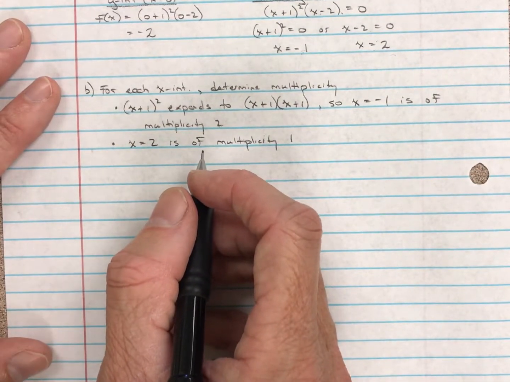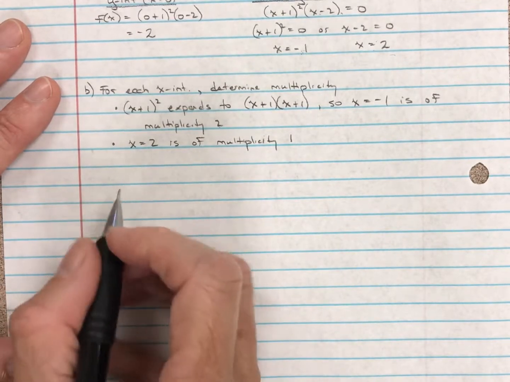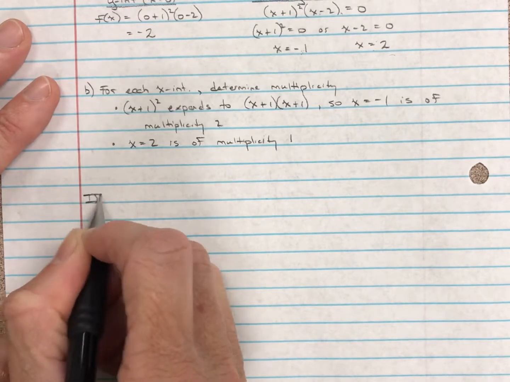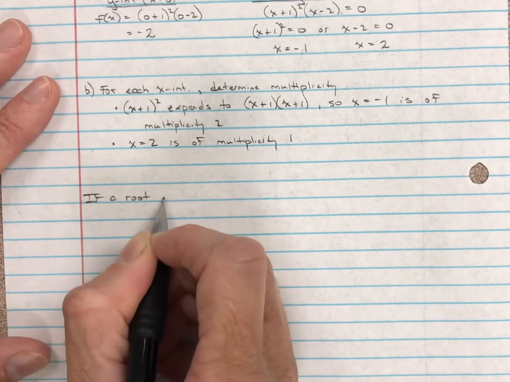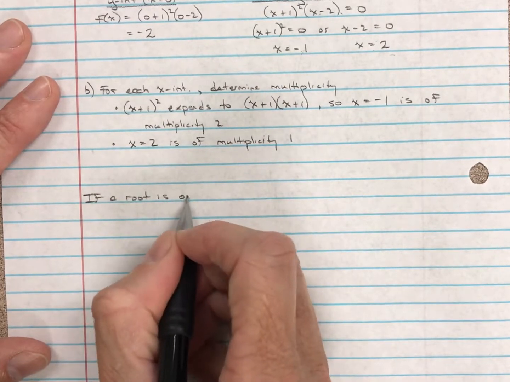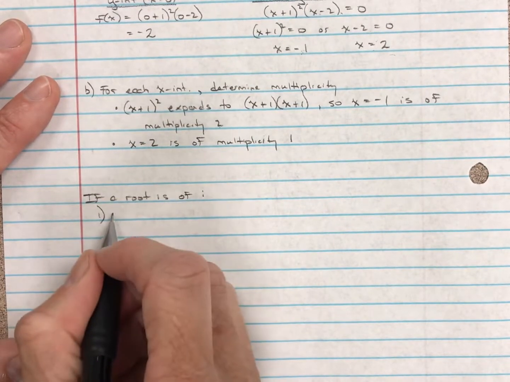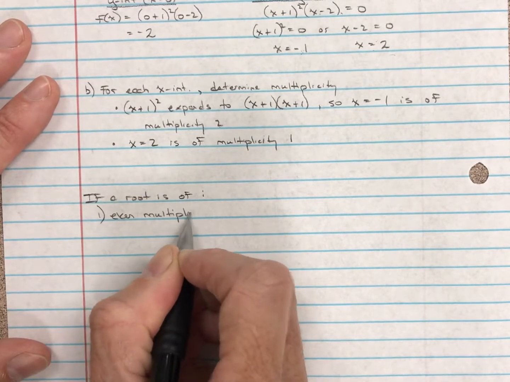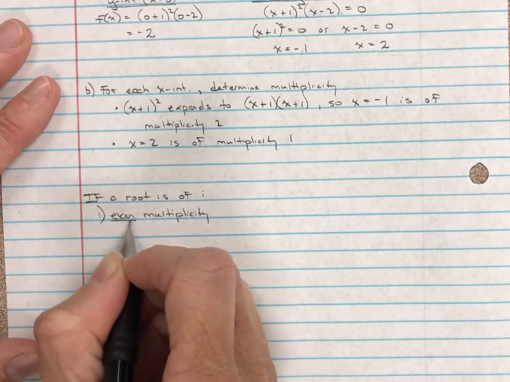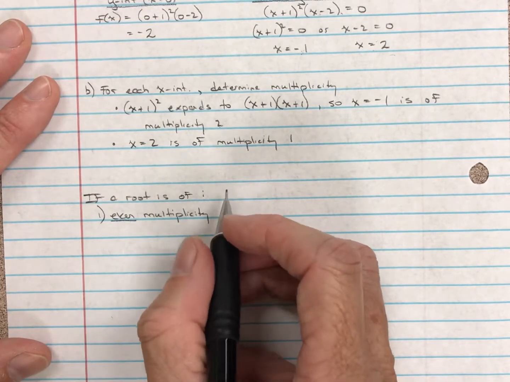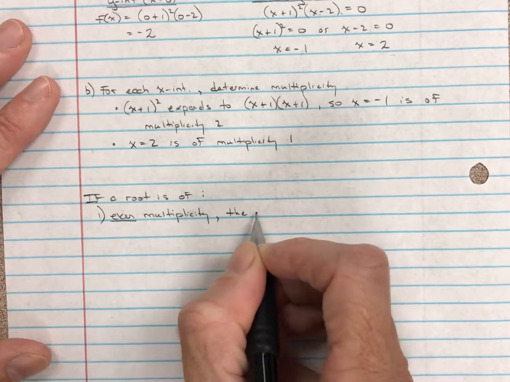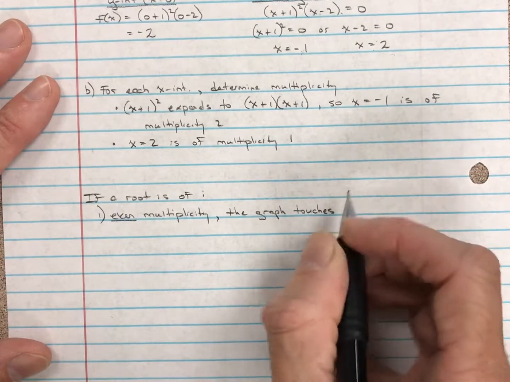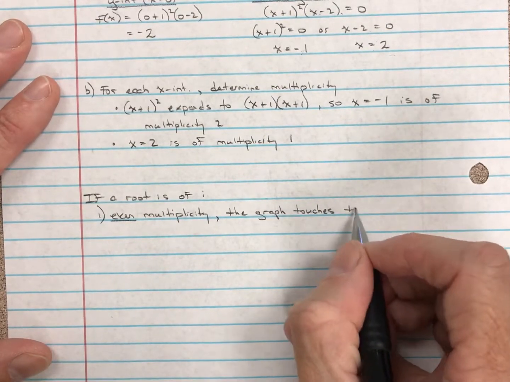Multiplicity. If a root is of even multiplicity, the graph touches the x-axis.